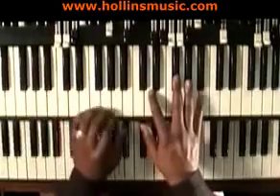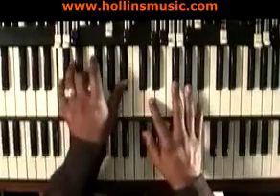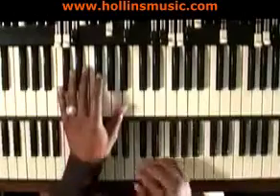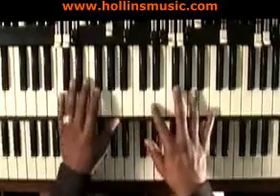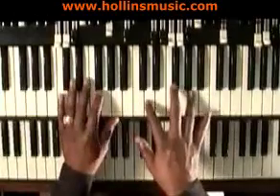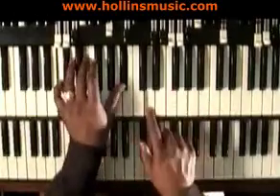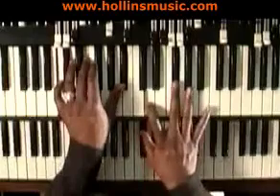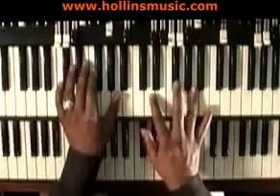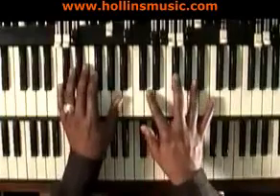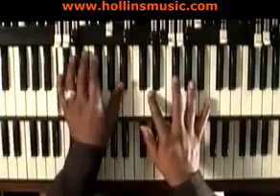Okay, let me give you some examples. I'm leaving the 5 out. I'm going to alter it on the higher part of the chord. Here's my 9. Here's my sharp 11, and I'm going to play my sharp 5 up here.